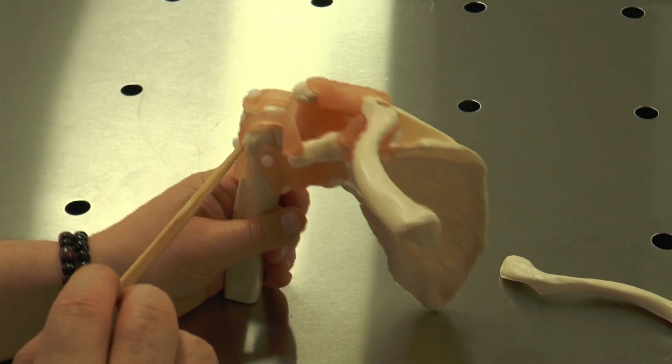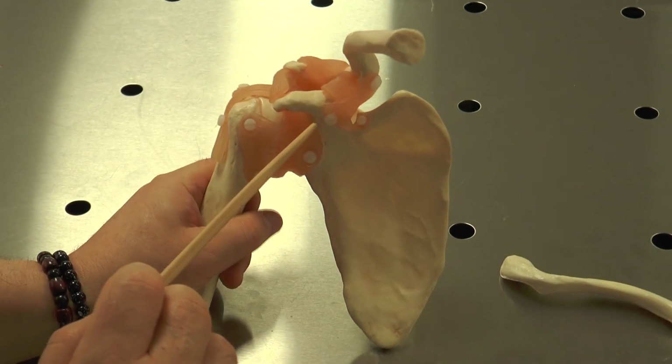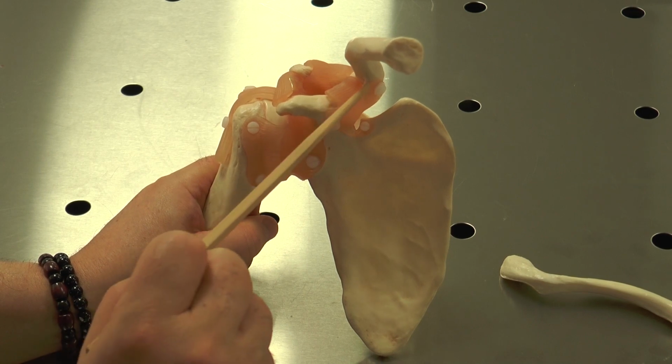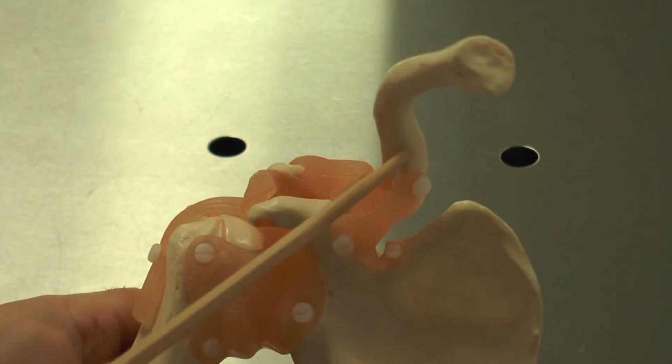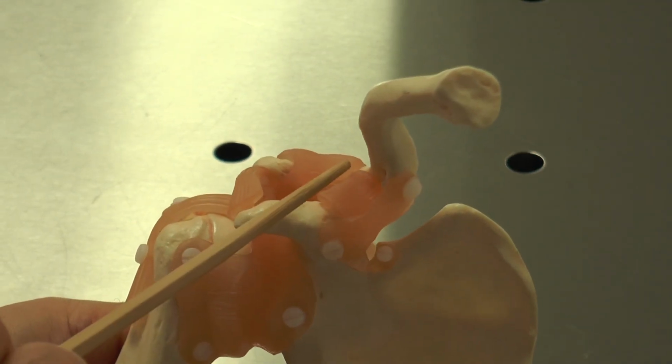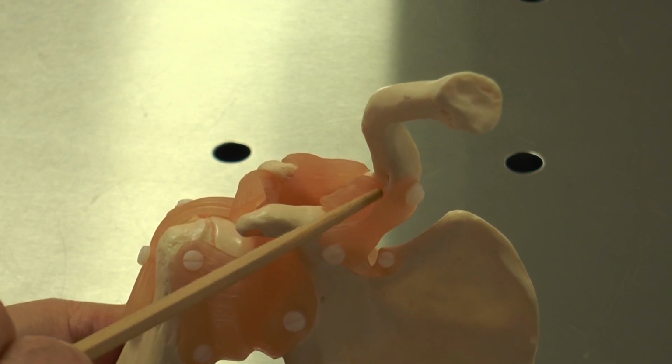And the other important ligament, like I told you earlier. If you look at this area, this is the lower surface, the inferior surface of the clavicle. On the lateral third of the clavicle, we have the conoid tubercle and trapezoid line.